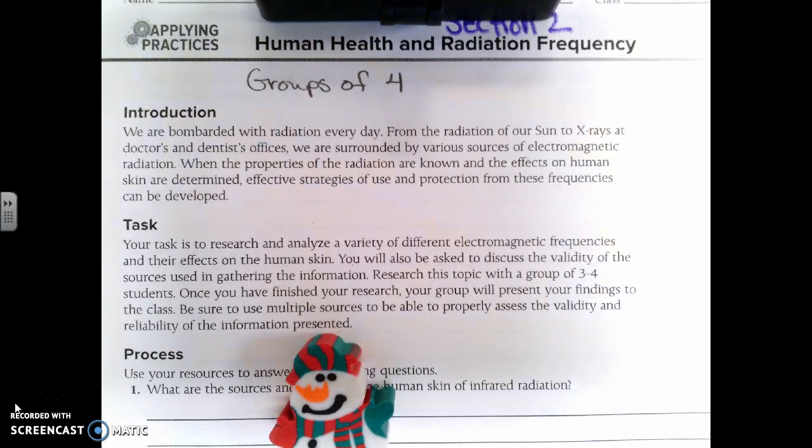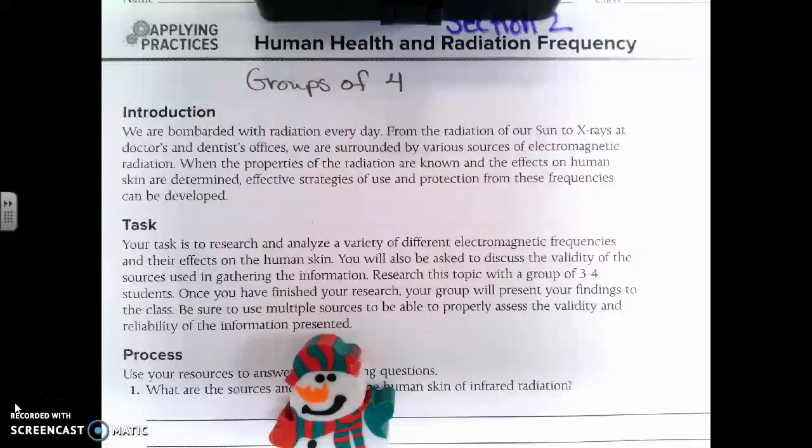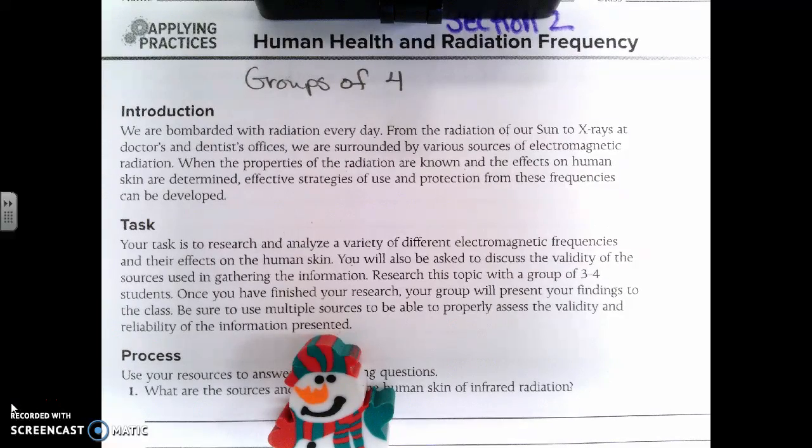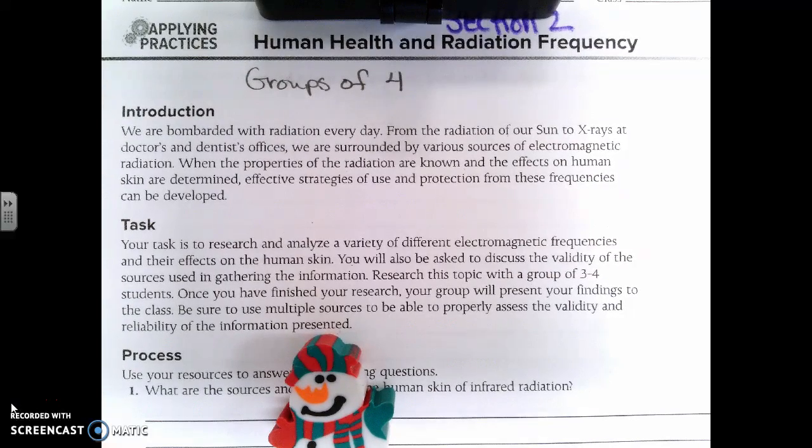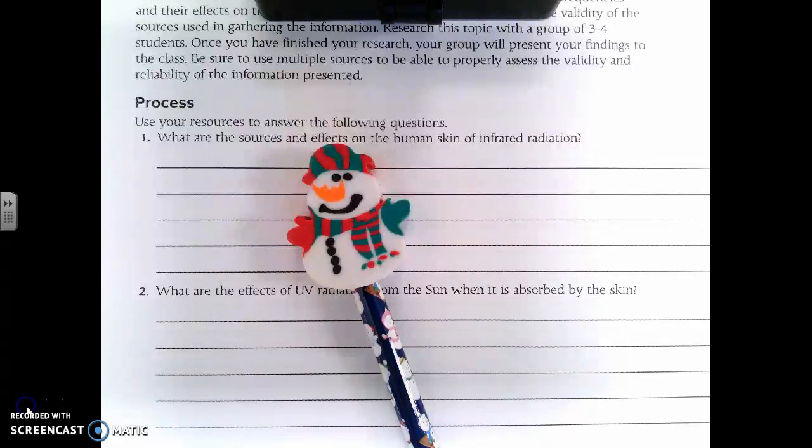Research this topic with a group of 4 students. Once you have finished your research, your group will present your findings to the class. Be sure to use multiple sources, minimum of 3 required, to be able to properly assess the validity and reliability of the information presented. The process is an area that you will be graded heavily on. Because you will be graded heavily on the process, make sure you follow these steps.